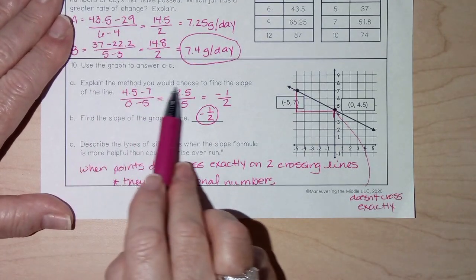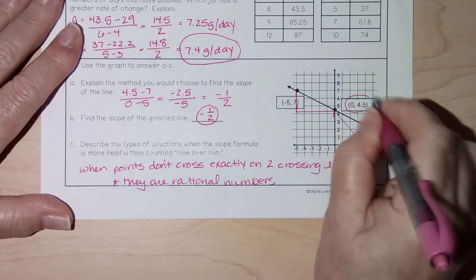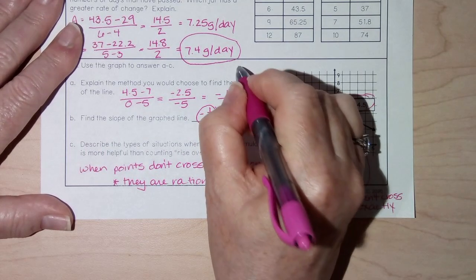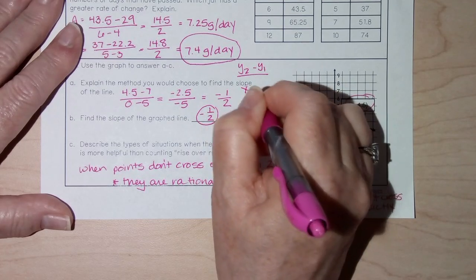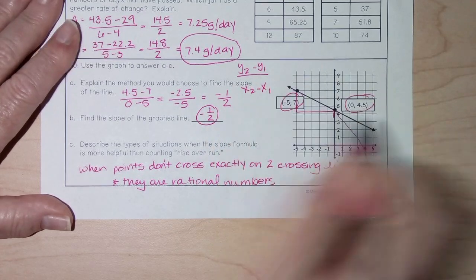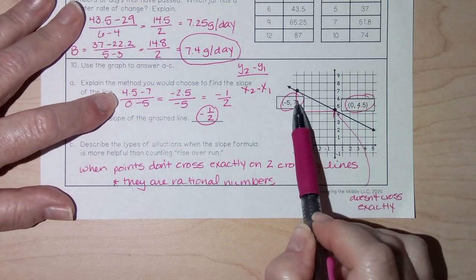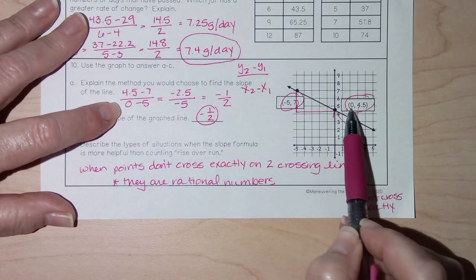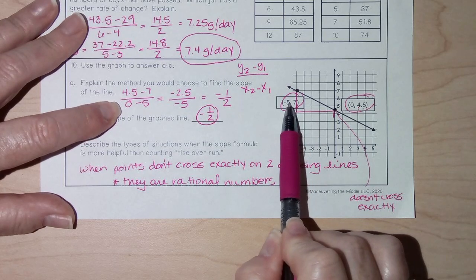Explain the method you would choose to find the slope of the line. So I have 2 points here. I can use my y2 minus y1 over x2 minus x1. So y2, 4.5 minus 7. And then my x2 is 0 minus x1 is negative 5.